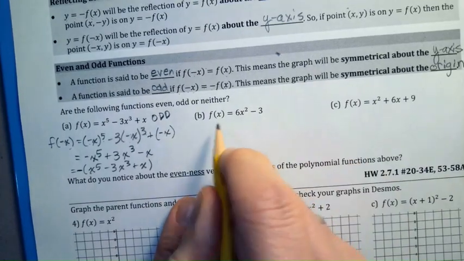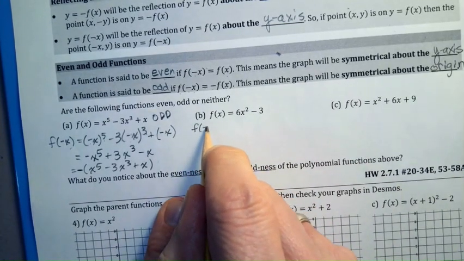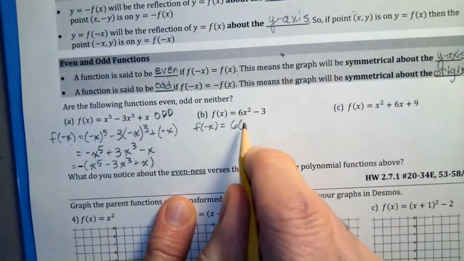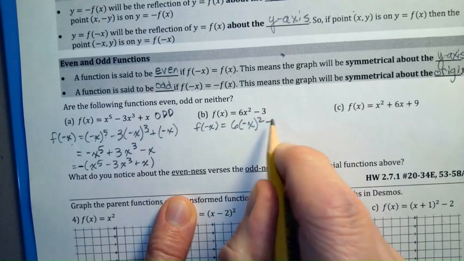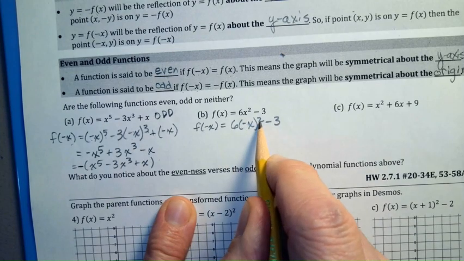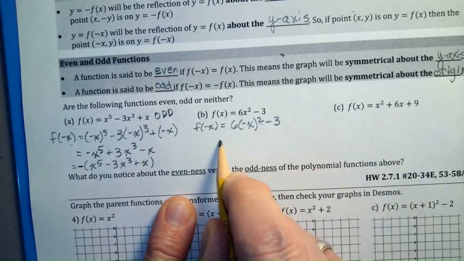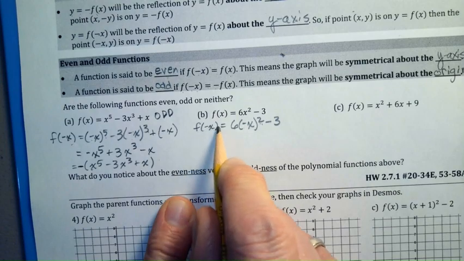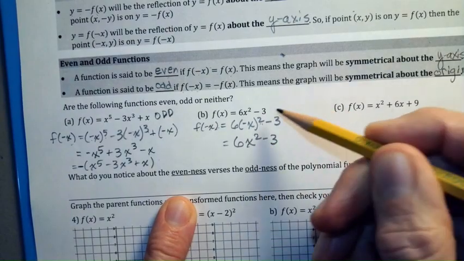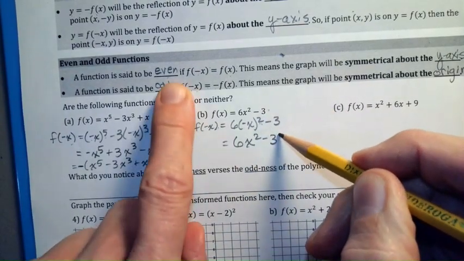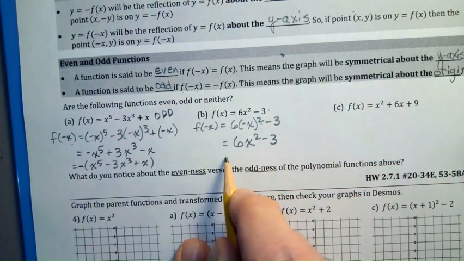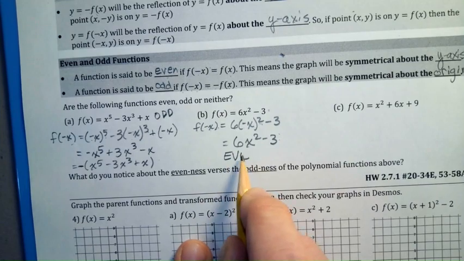So same thing. Let's try this one. Let's plug in negative x into the f of x, and let's see what we get. So this is 6 times the negative x squared minus 3. This negative is going to go away when we square it because it's being raised to an even power. So f of negative x is equal to 6x squared minus 3. Well, that's the same as this original function. So f of negative x is simply equal to f of x. So this means that this one will be even.